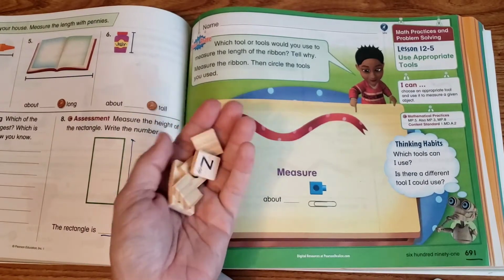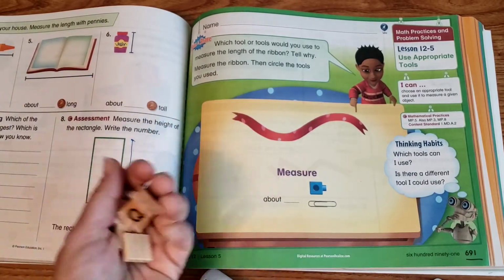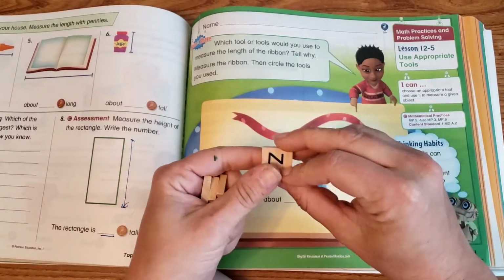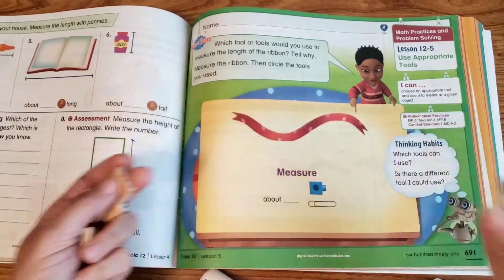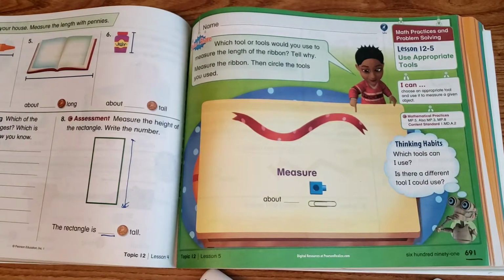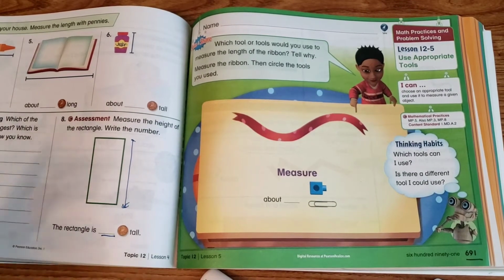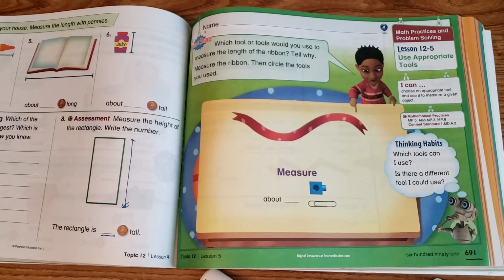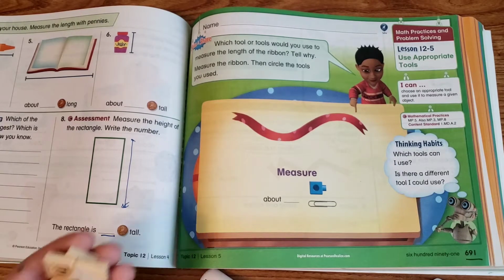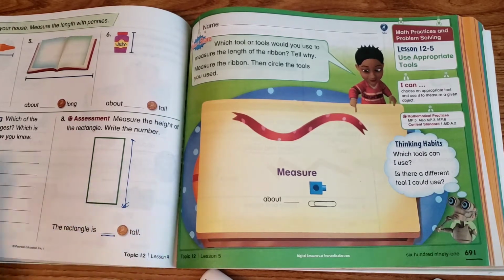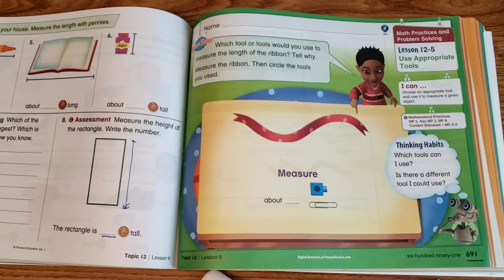So no matter what you use, what's important is whatever they are, they're all the same size, right? So if you're going to use paper clips, you're going to use all small paper clips. If you're going to use money, you're going to use pennies. You can't use pennies and nickels and quarters because they're all different sizes. So whatever you're using, just make sure that they are the same size. I'm going to use all of that stuff to help you today.